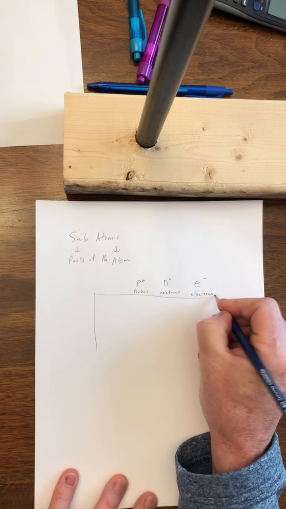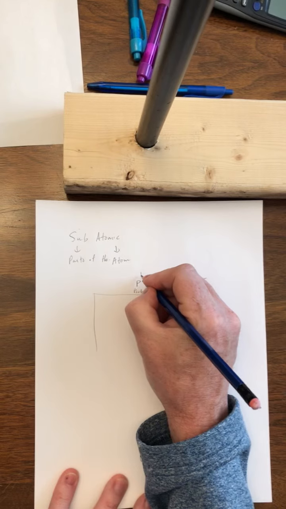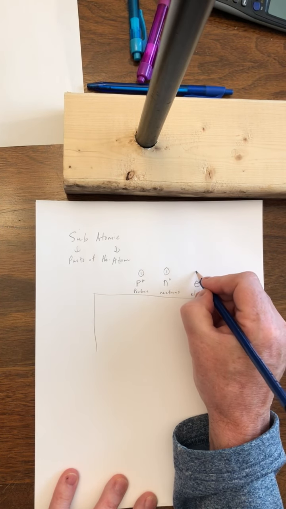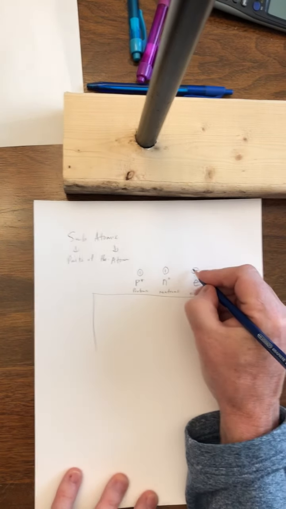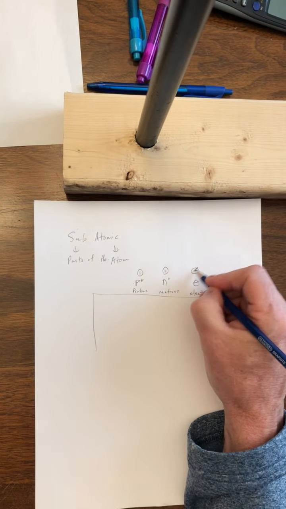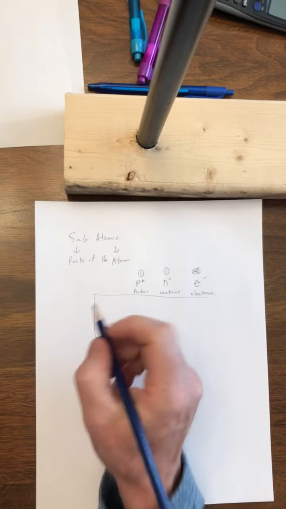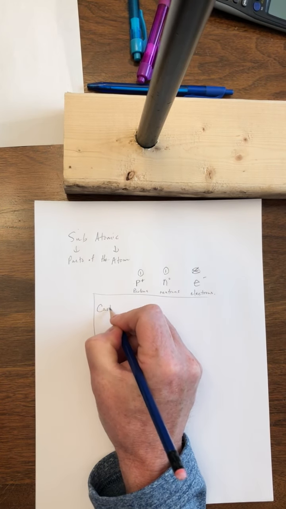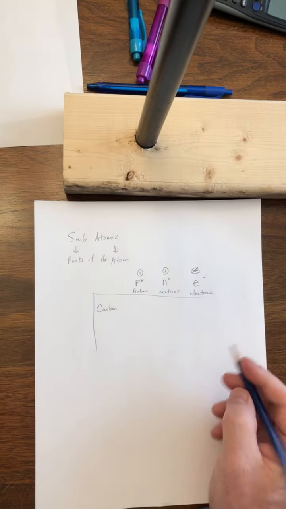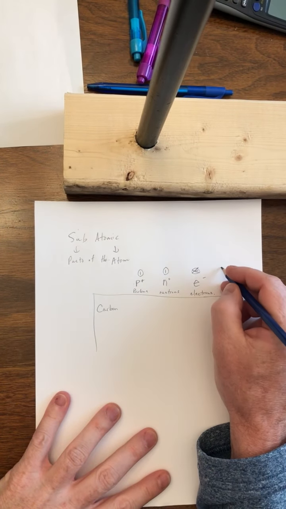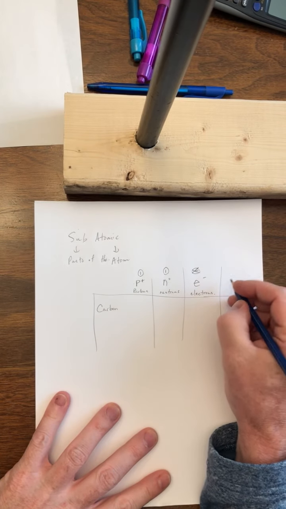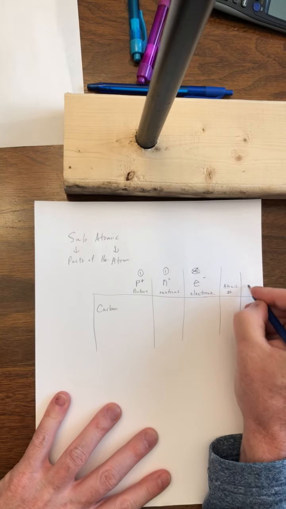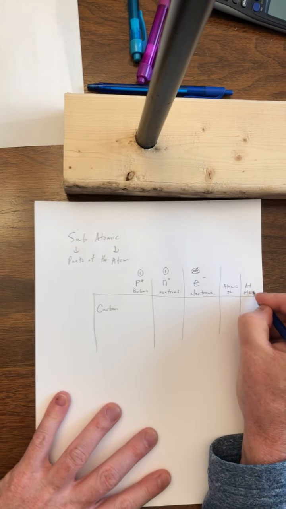electrons. And for weight, we know that protons weigh 1 unit, neutrons weigh 1 unit, and electrons, we're going to say they have no weight at all. So for carbon, I'll do a couple of examples here. So the atomic number and the atomic mass or weight.